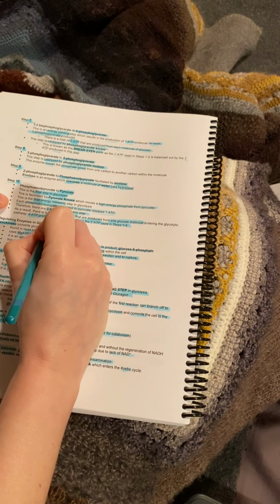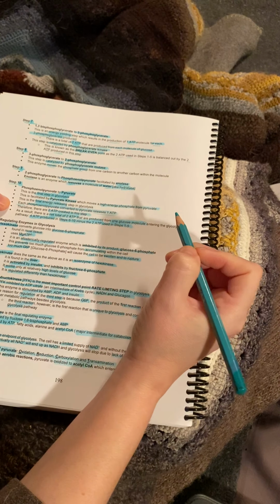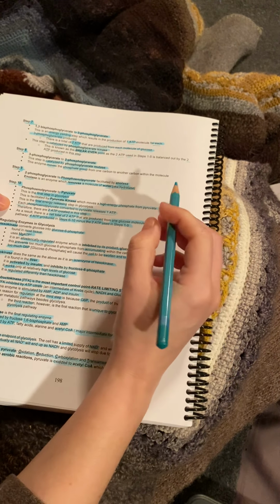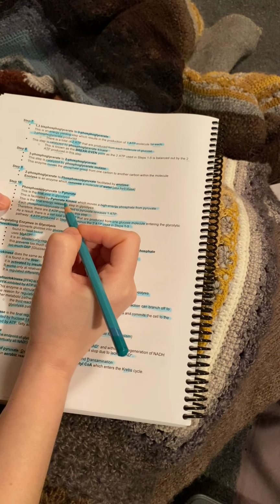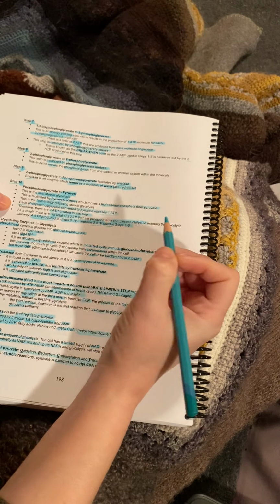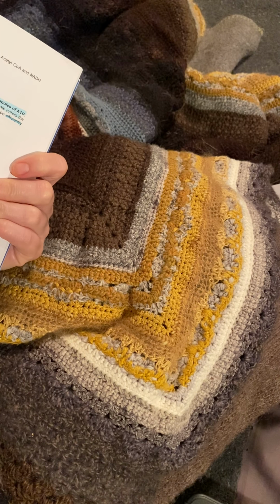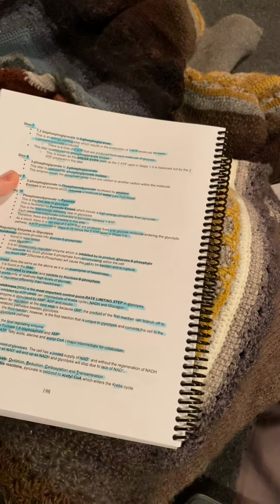As a result, there is a net total of 2 ATP that are produced from 1 glucose entering the glycolytic pathway: 4 ATP produced in step 10 minus the 2 ATP used in steps 1 through 5. I think that is a good place to stop for this video.